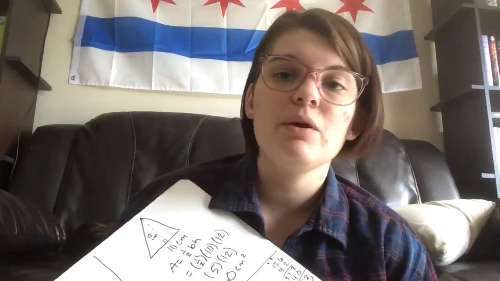All right, so let's get into our last lesson. We're talking about the area of parallelograms and triangles. They are a little bit different, but they're very similar. To find the area of a parallelogram, it's just the base measurement times the height measurement. And then the triangle is going to be 1/2 of the base times the height.